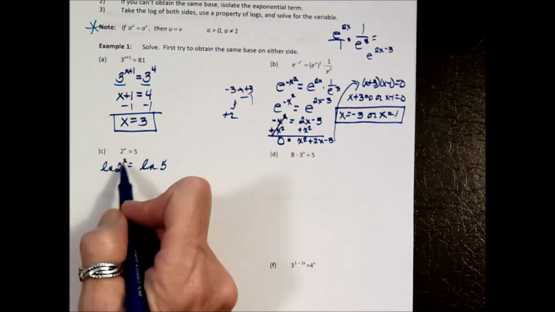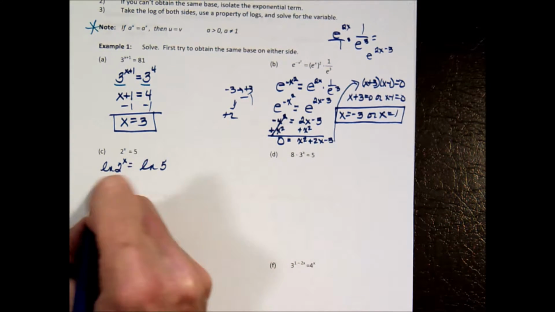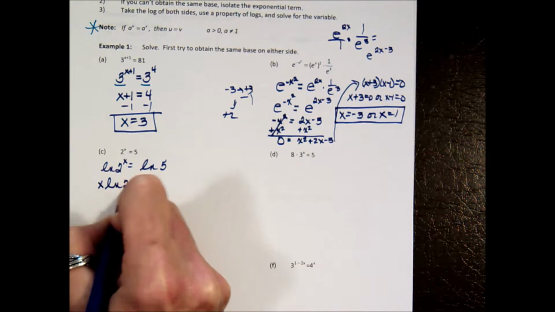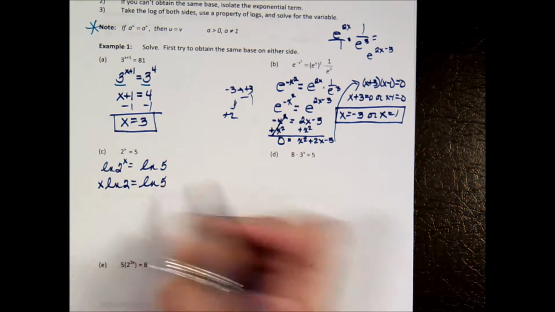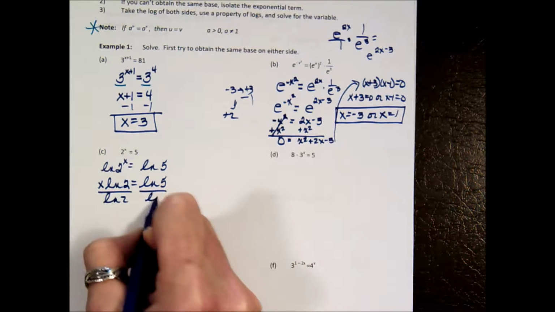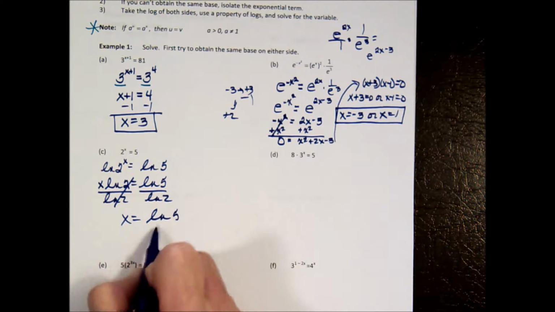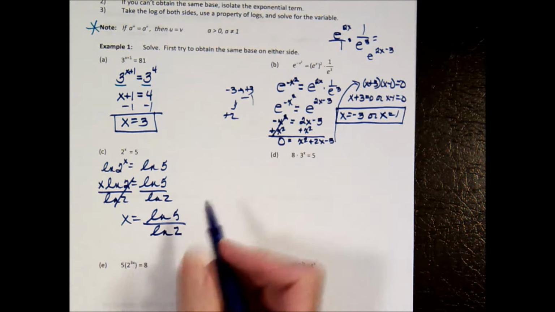Now, what do we know about an exponent? I can get it on the ground by bringing it around as a factor. So x ln of 2 equals ln of 5. To solve for x, I'm going to divide both sides by ln of 2, and I get x equals ln of 5 over ln of 2.